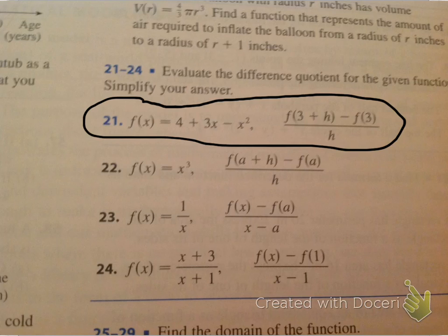I've got this function f of x, which is 4 plus 3x minus x squared. And I want to use that function to create this expression, f of 3 plus h minus f of 3 over h. So let's go ahead and get started here. What I'm going to do is work on f of 3 and f of 3 plus h by themselves first.